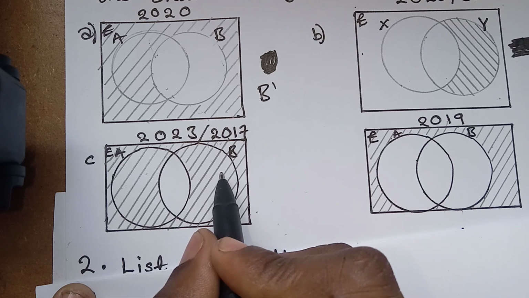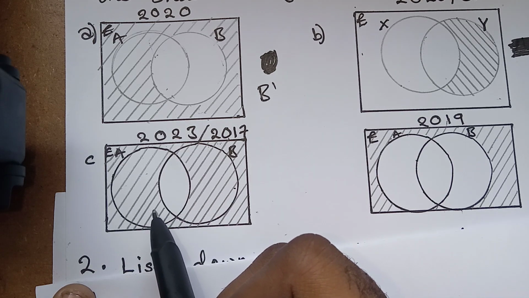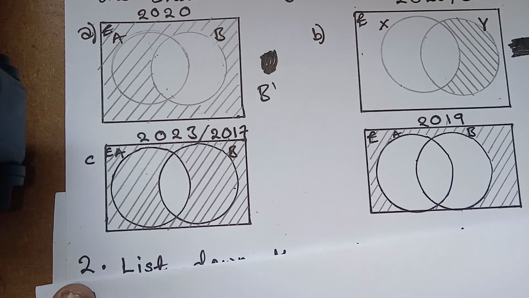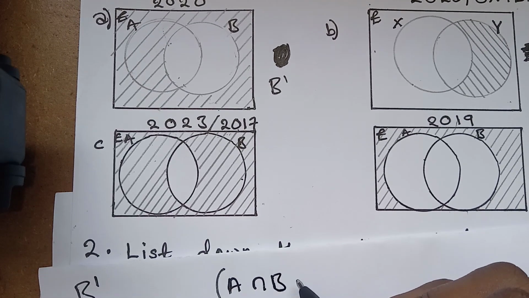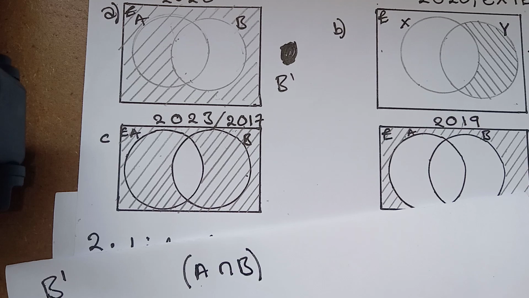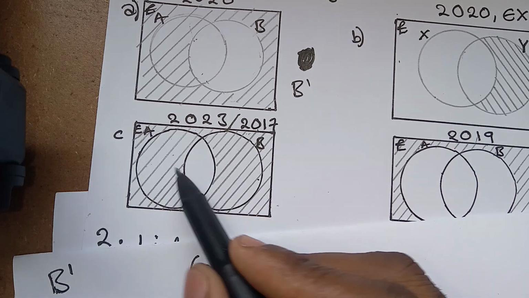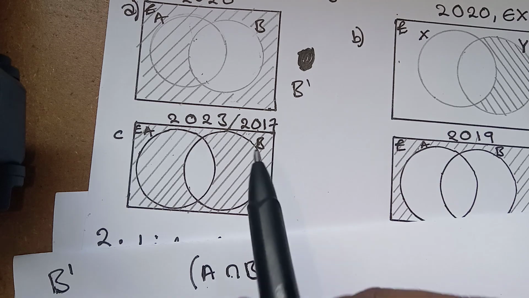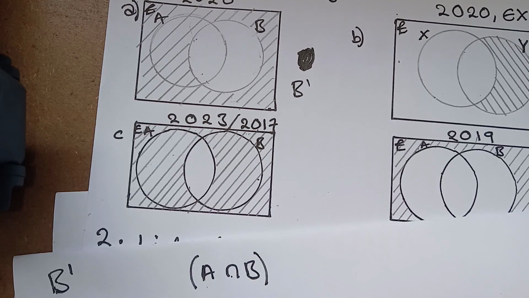On part B, we have everything shaded except for the intersection set, right? So we have everything shaded except for A intersection B. So now, the mathematical way to say elements outside A intersection B, as you can see, is the shaded region here.